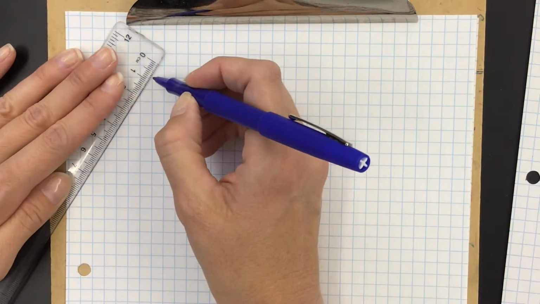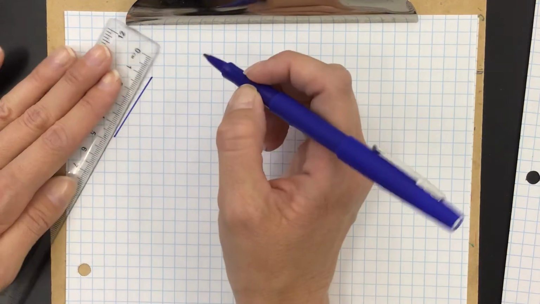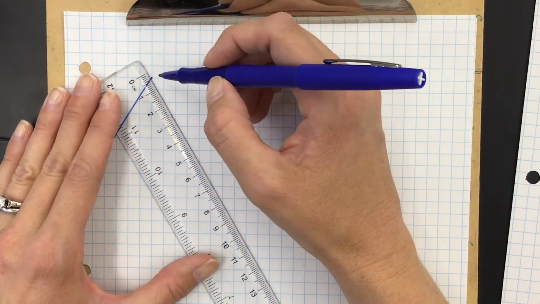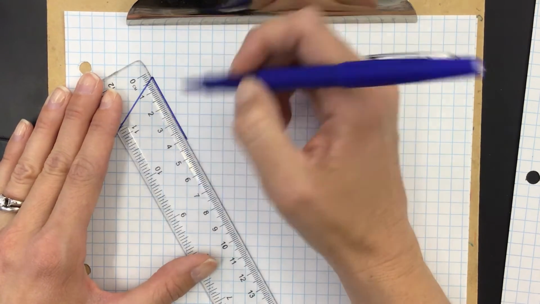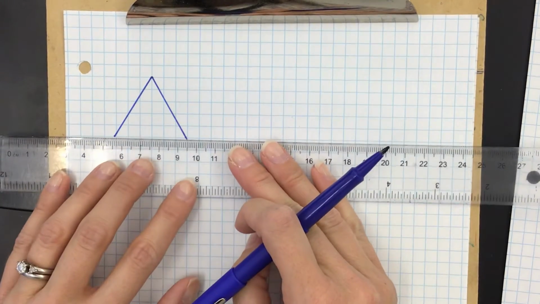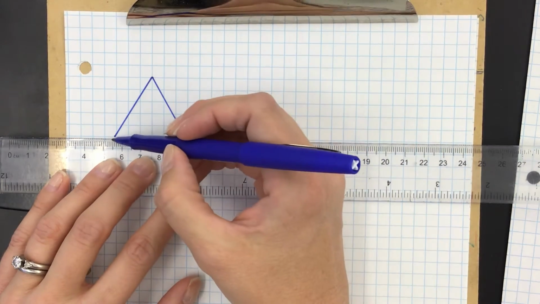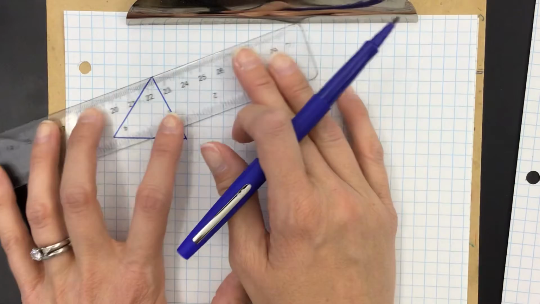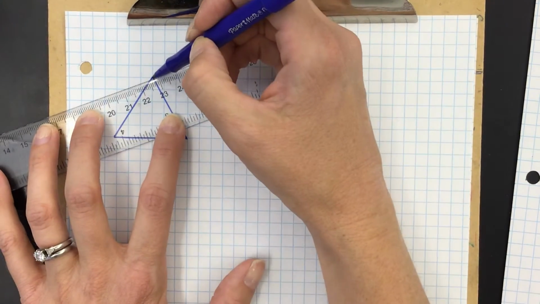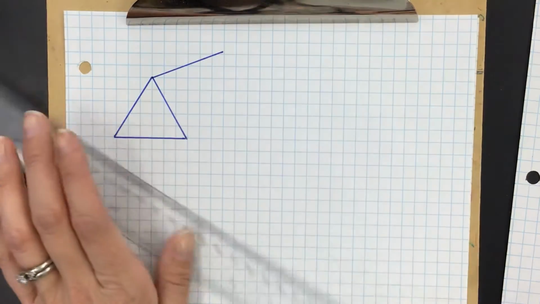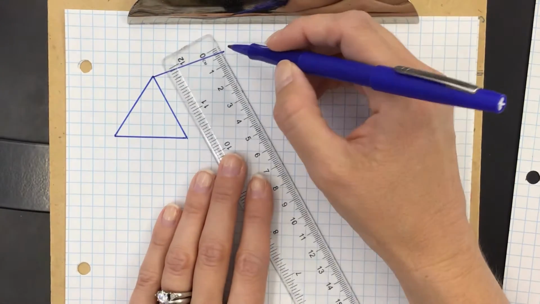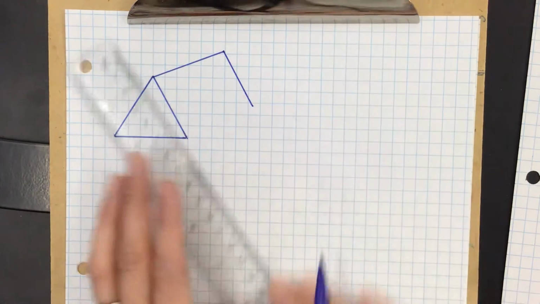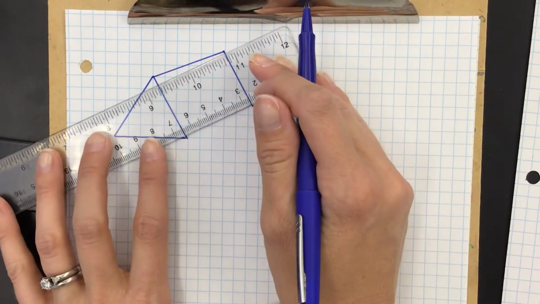Okay, so let's take a look at this triangular prism.